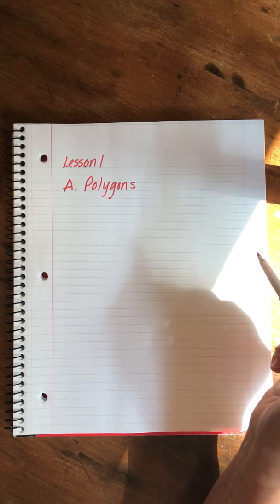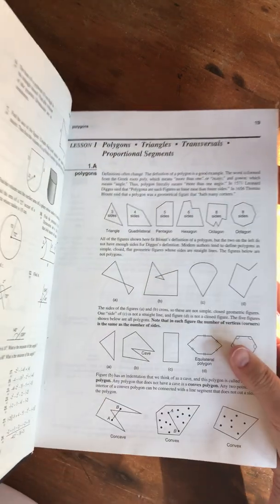Let's talk about polygons. You've been talking about them forever. Let's not even bother writing it all down. Let me just show you.